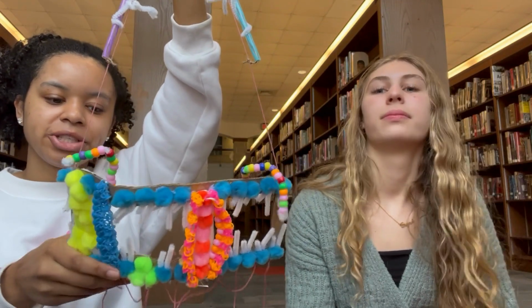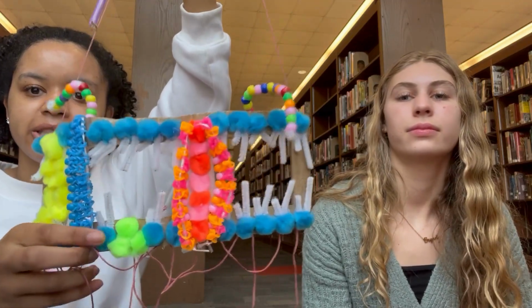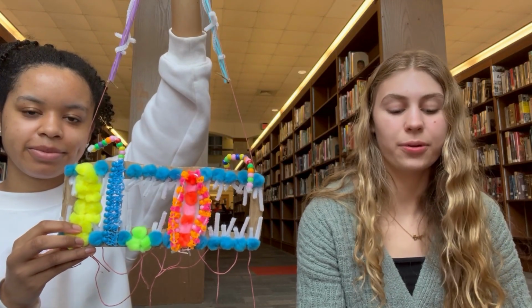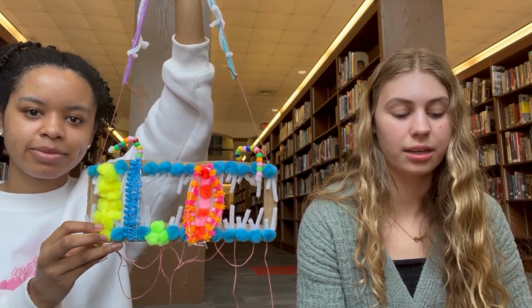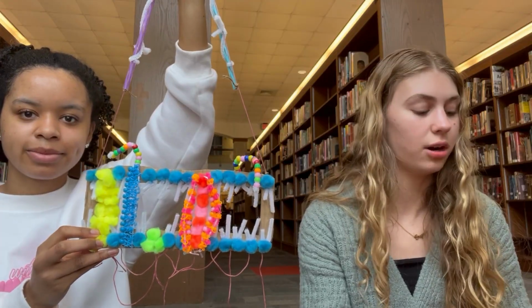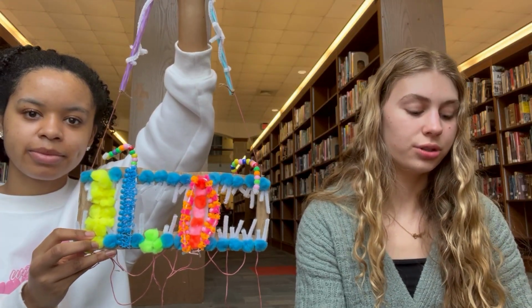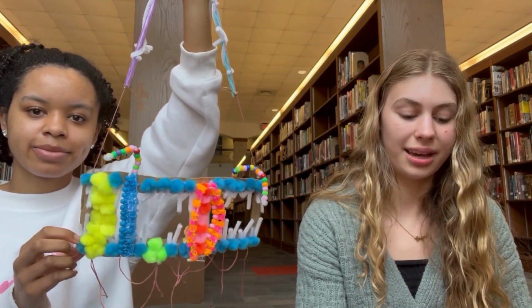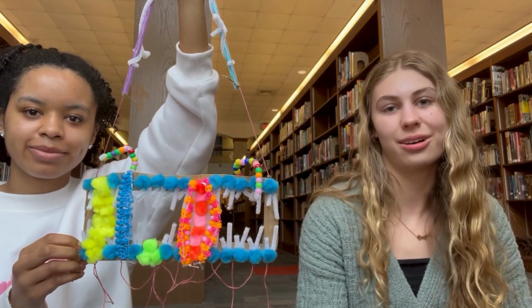So the next structure is the peripheral protein, which is the green pom-poms right there. Peripheral proteins support the membrane structure and facilitate communication between the cell and its environment. They are also used to support and structure cell signaling, enzymatic activity, and cell recognition.